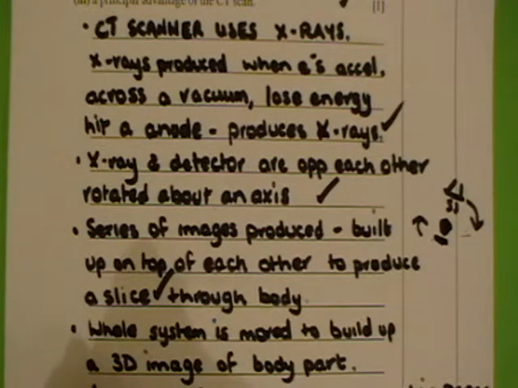And then with your CT scan, that can build up a 3D image or cross-section, I suppose, of body part. You probably get away with saying just a slice of the body part. So that's your two marks here.